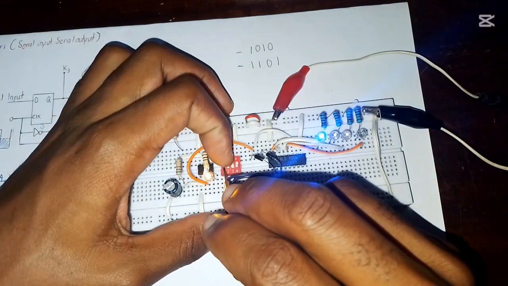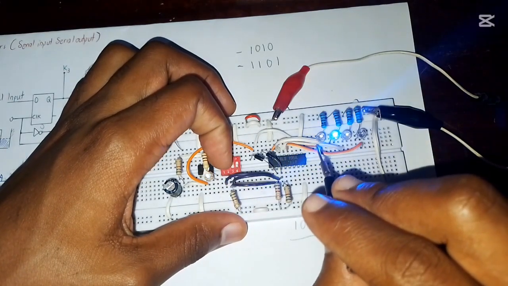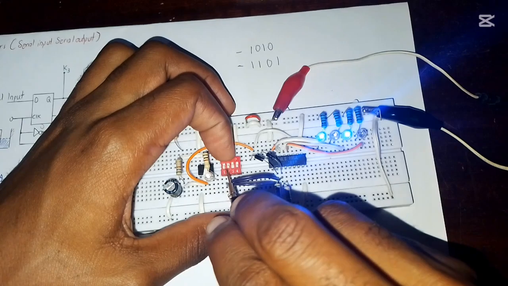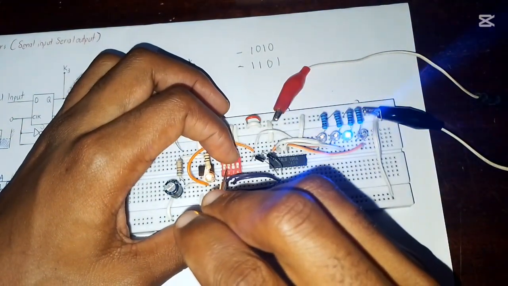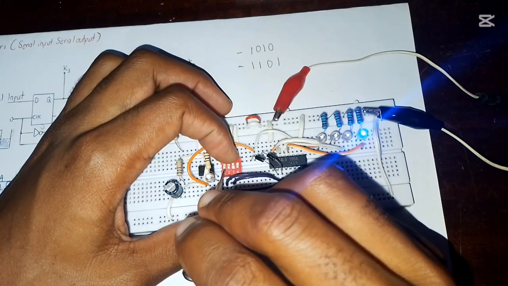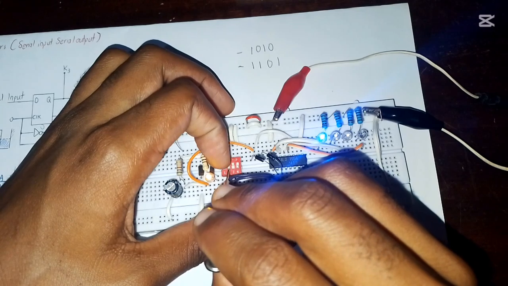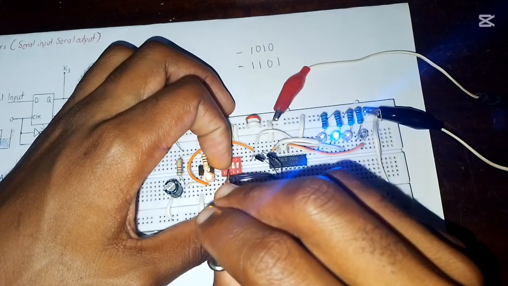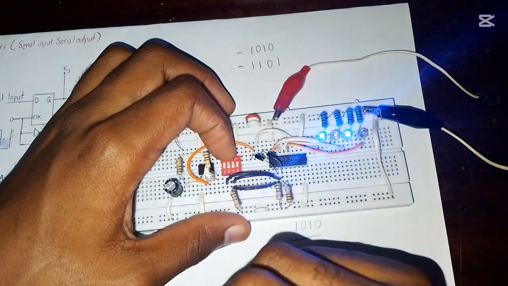J, 0, 1, then K. I've missed it. Okay, let's do that again. We go with J, 0, then 1, then 1. So 1 1 0 1.